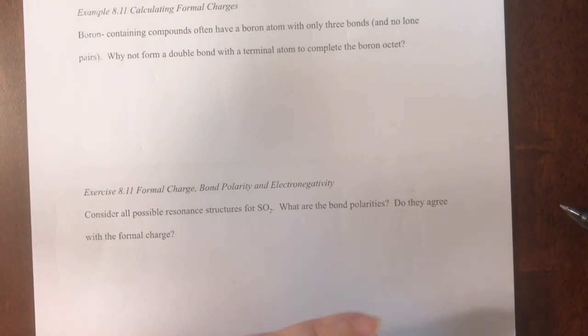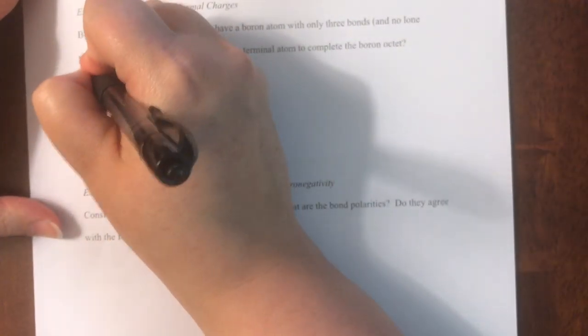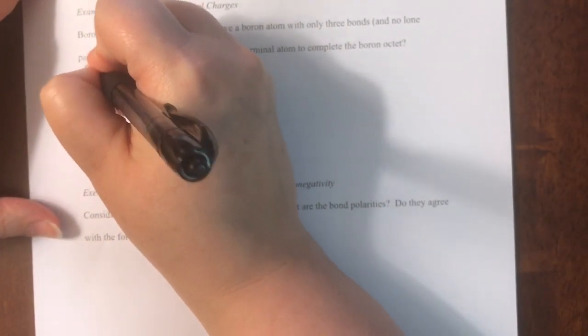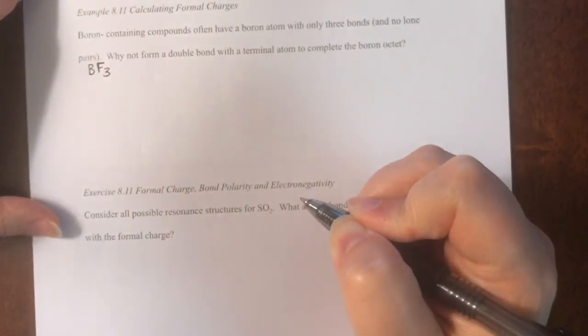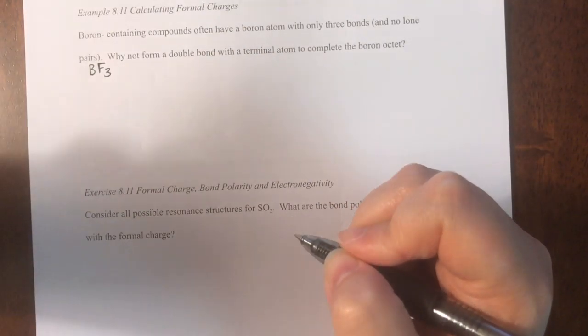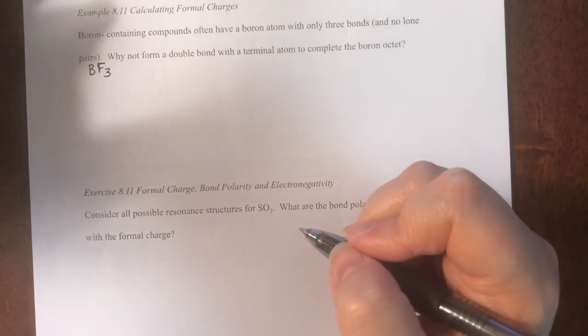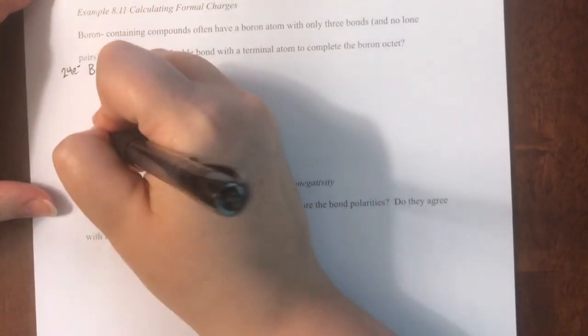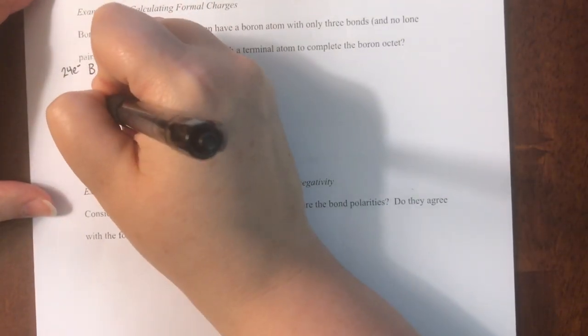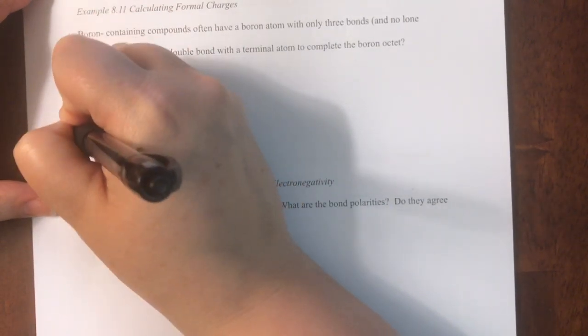Boron-containing compounds are unusual. They usually only contain 3 bonds instead of the usual octet. So let's take a look at 2 possible ways to draw BF3. Boron brings 3 valence electrons, and each of the fluorines brings 7. So you have 21 plus 3, which is 24 electrons. You put the boron here, and then you have your 3 fluorines.